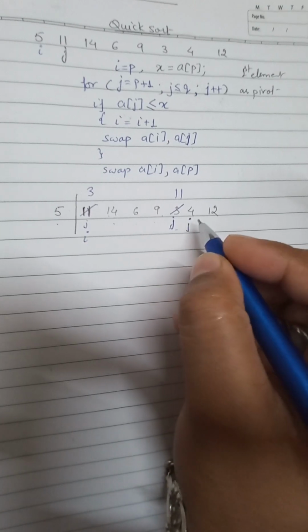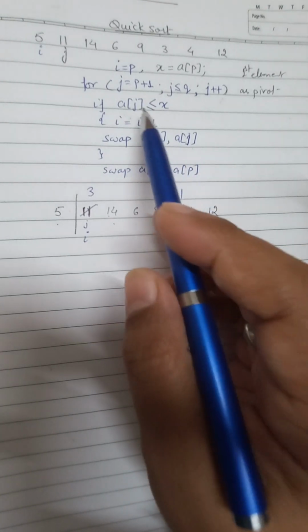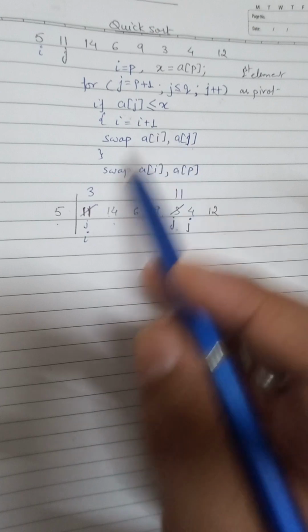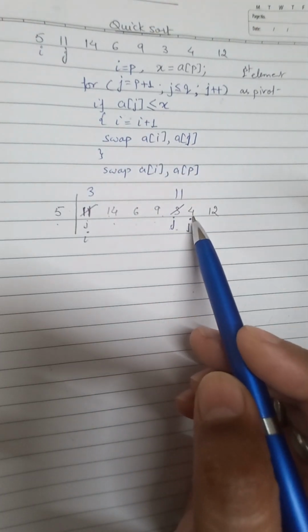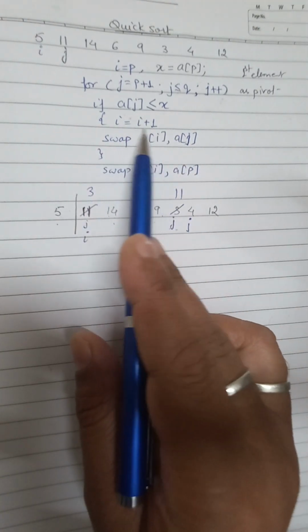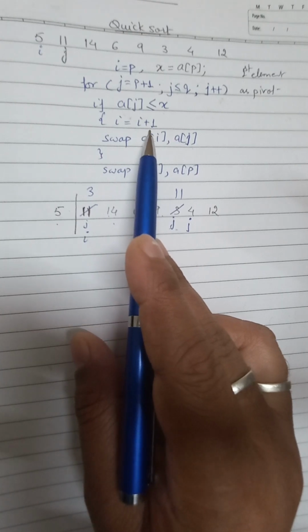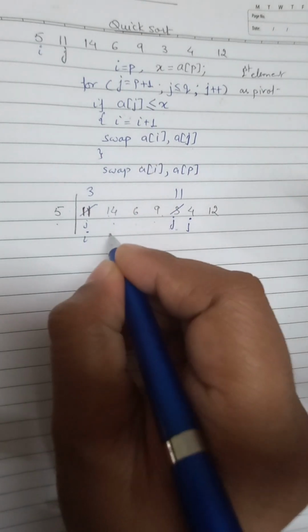Now j is here, right? We stopped here. So now again, aj is less than or equal to x, so x is 5 and aj is 4. So it is less than, right? So what do we do? Again we will increment the i, i is equal to i plus 1. So again, i will be here.